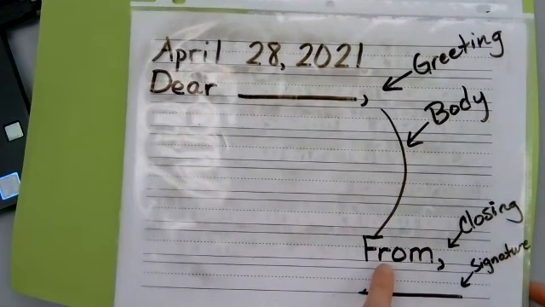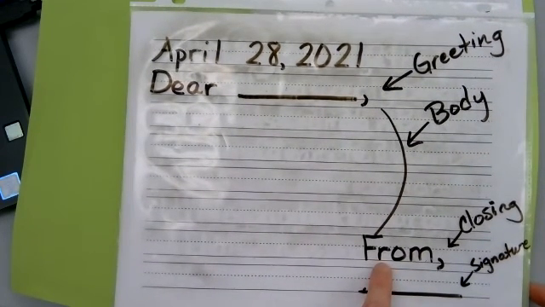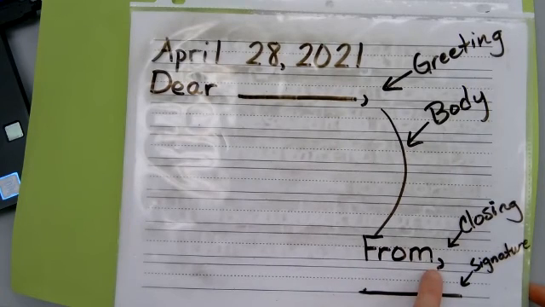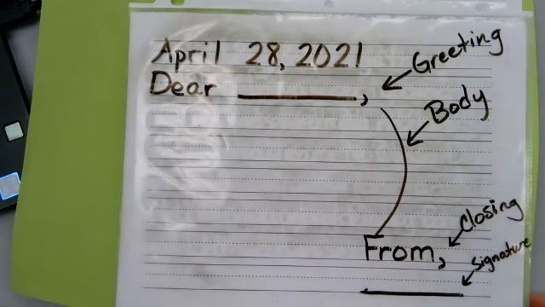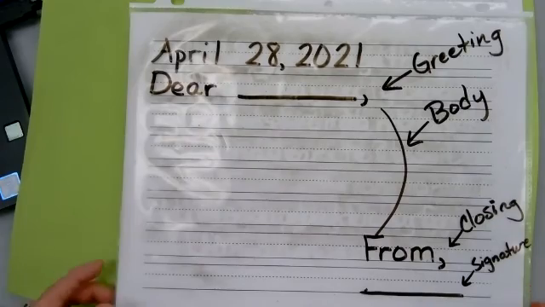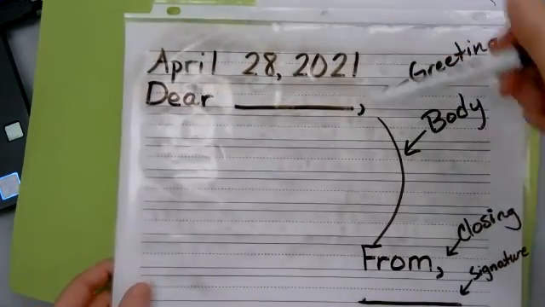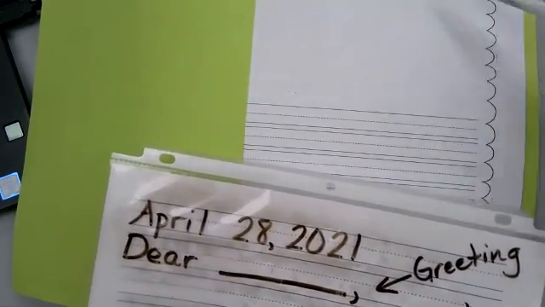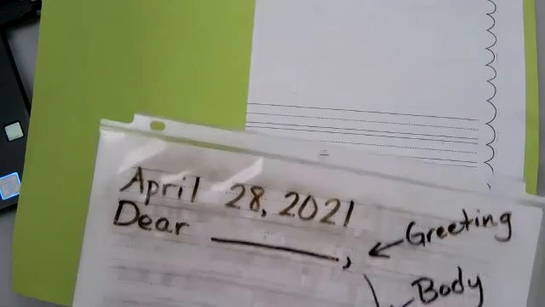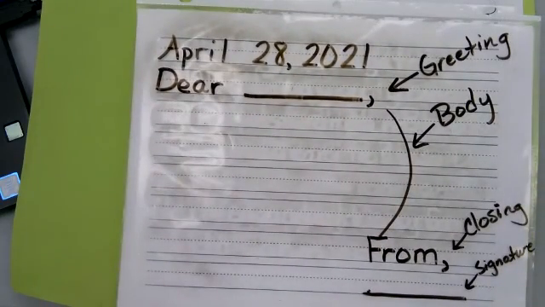Include the closing, the word from. Place a comma after the closing. And then on the next line, include your name, which is the signature part of your letter. Okay, please, after you finish your letter, class, I want you to draw an illustration, a picture to your friend, that represents what you wrote about. Remember, you're writing about a spoon that tastes like chocolate. Send me a picture of this completed assignment through your Class Dojo account.